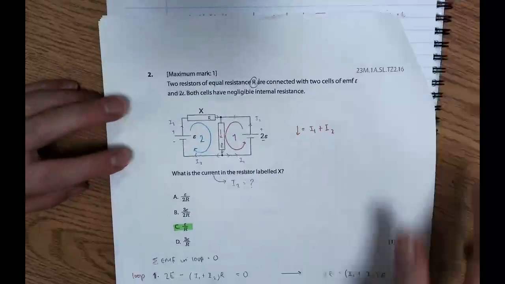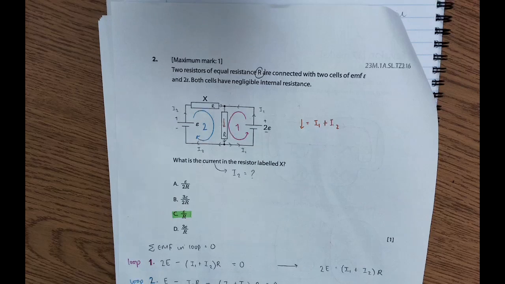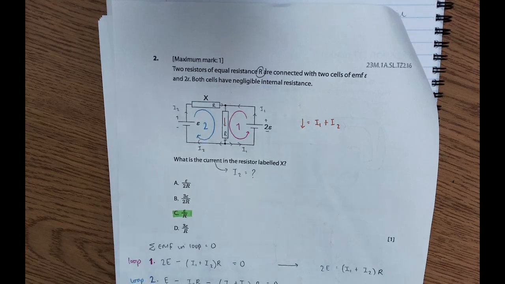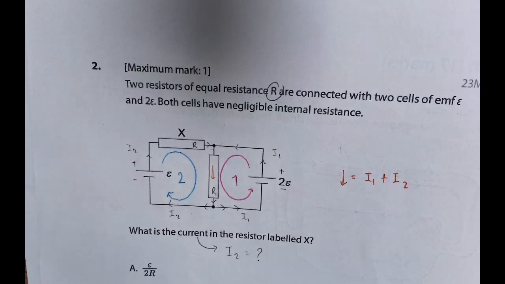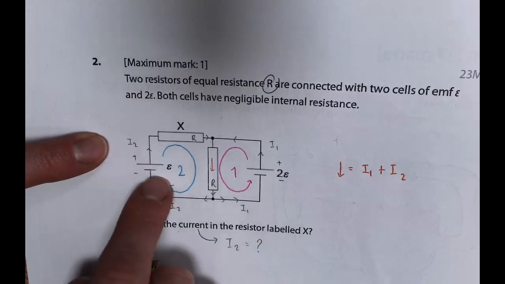In question 2, it says 2 resistors of equal resistance R are connected with 2 cells of EMF epsilon and 2 epsilon. Both cells have negligible internal resistance. So the first thing I did, if I zoom in a little bit, is I've labelled up my circuit. I've got my positive terminal of my power supply.